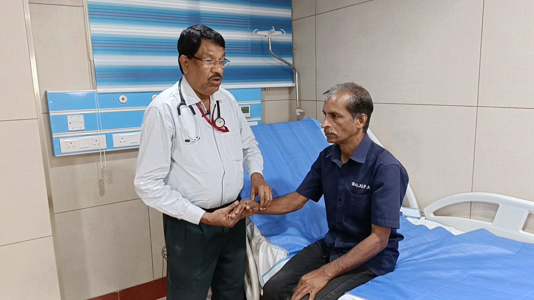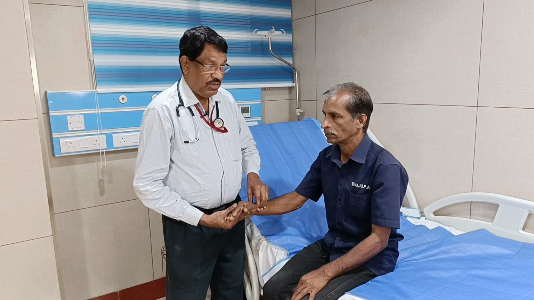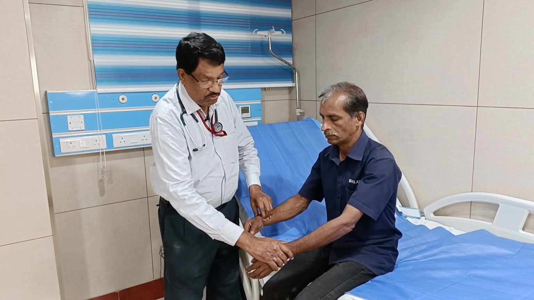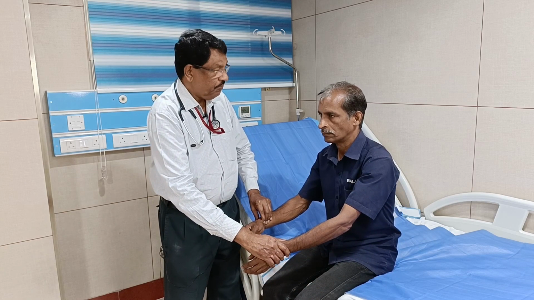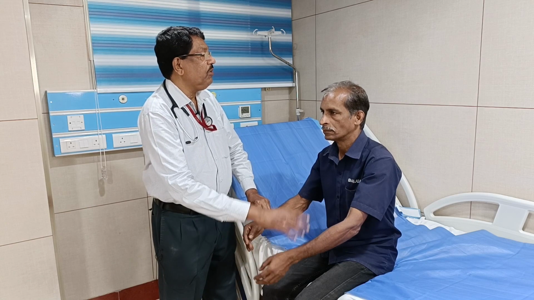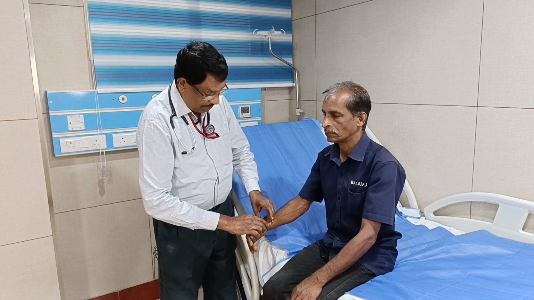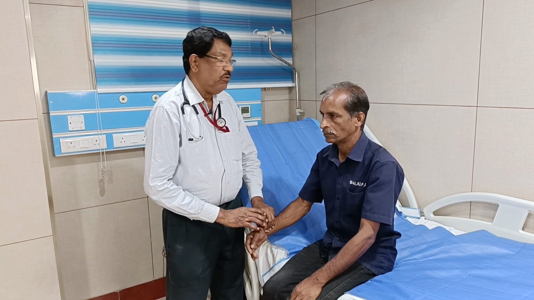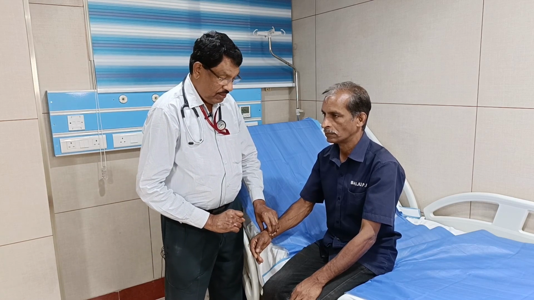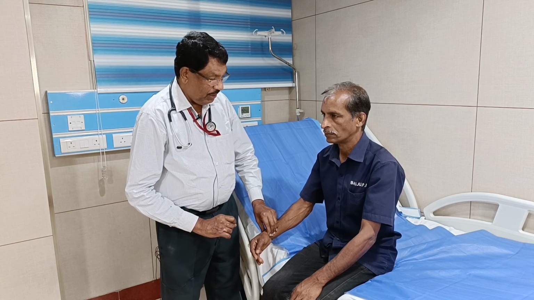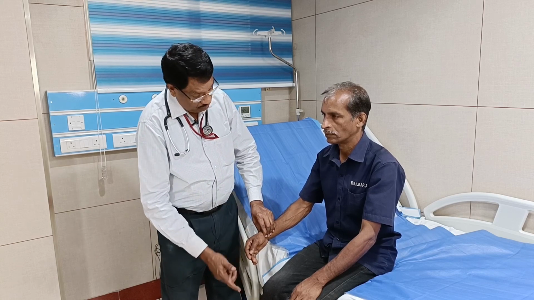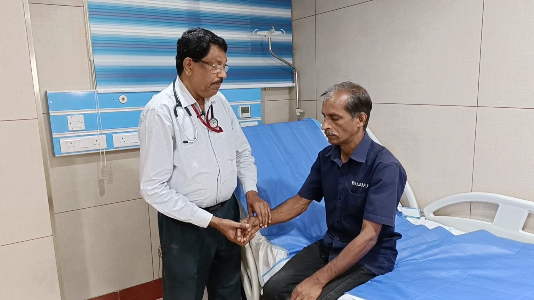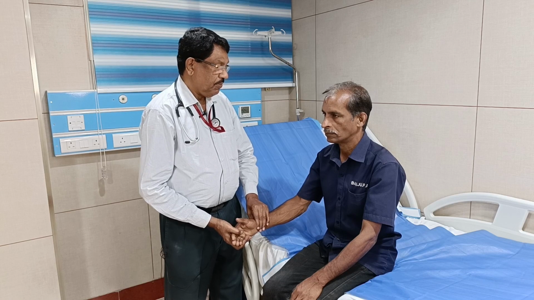We have to see the pulse, whether it is regular or irregular. All the peripheral pulses we have to feel and compare. Then depending upon the condition, we have to look for the pulse in the upper limb and the lower limb and see whether there is any radiofemoral delay. Then we have to look for the BP, upper limb, sometimes lower limb, depending upon the situation. Sometimes we may have to record the BP in all four limbs.